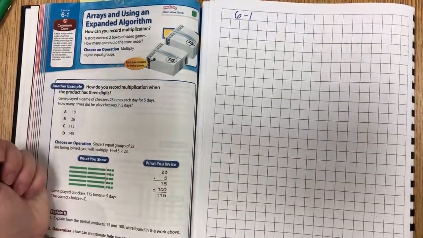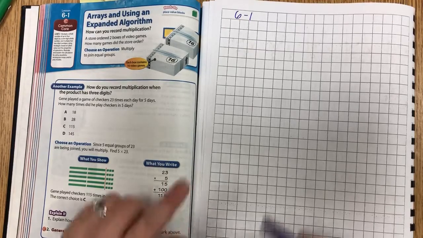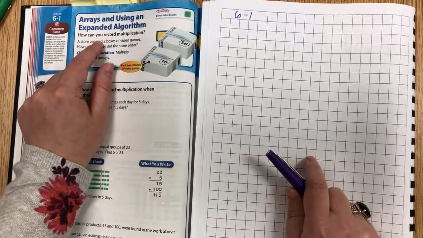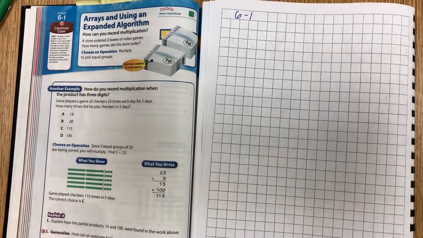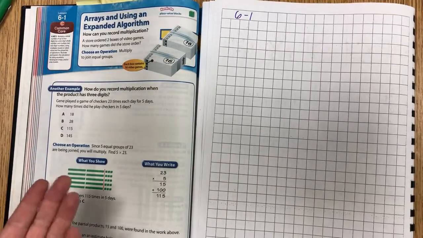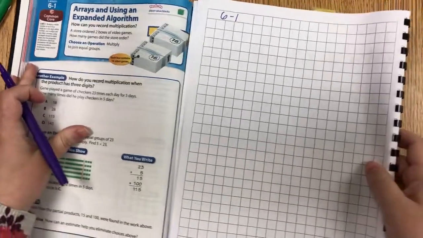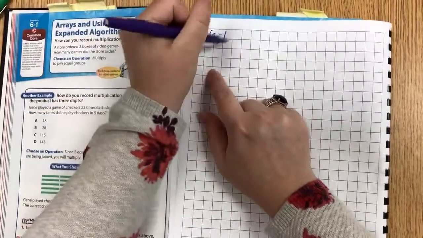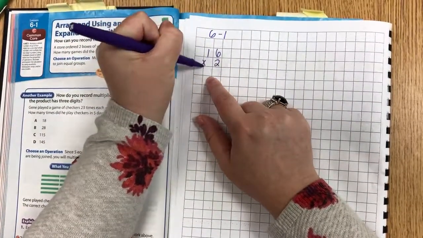The reason I'm combining them is because they're basically doing the same thing, but they're just showing you two different ways. Now, the first way it's showing you is using arrays and an expanded algorithm. Fancy words for basically saying breaking it down. So let's say that I'm going to be doing 2 times 16. So I'm going to write it out, stacked, 16 times 2.